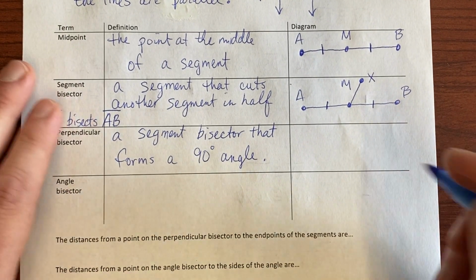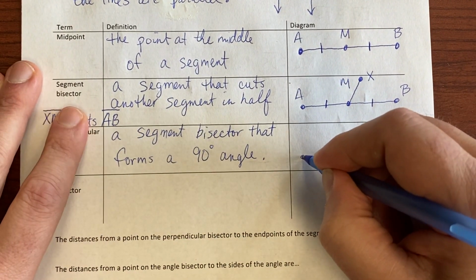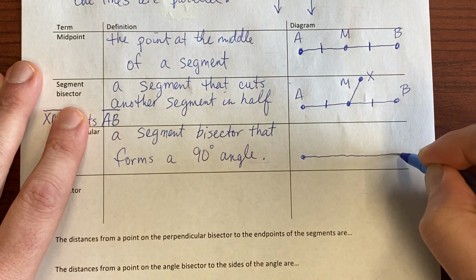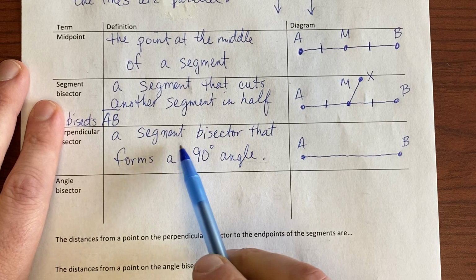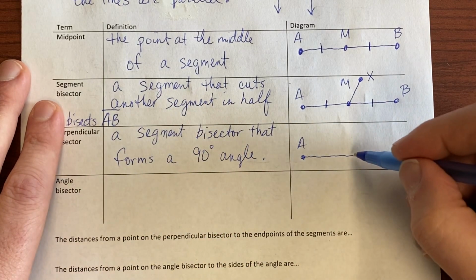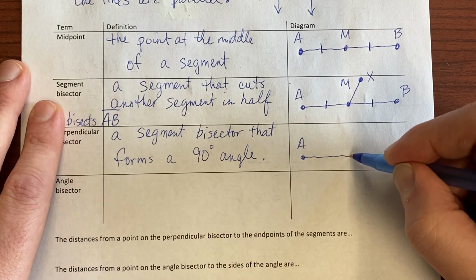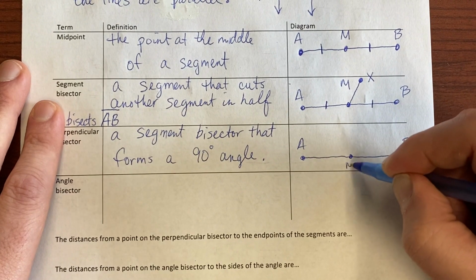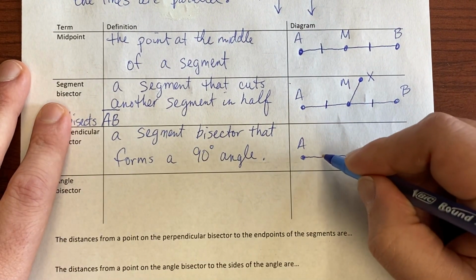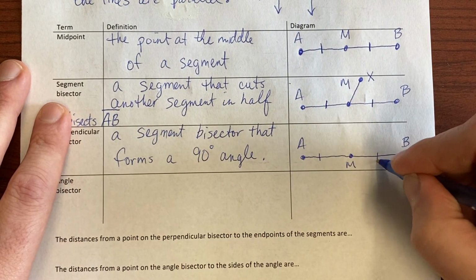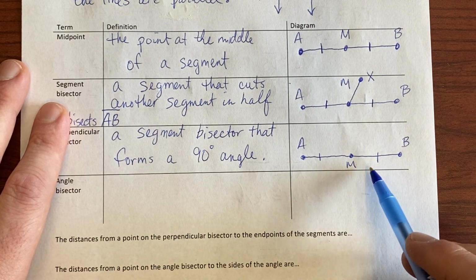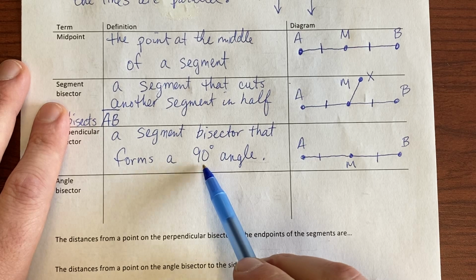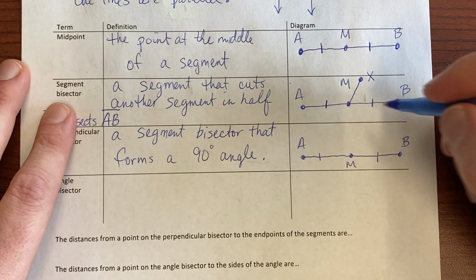Okay, so this is going to be a little bit different than the last one. So we're going to start off with segment AB. And we know that it's going to be a segment bisector, so it's going to go through some midpoint M, which means that these pieces are going to be congruent. So I'm going to add those tick marks. And instead, this time, it's going to be at a 90-degree angle. It's going to form a 90-degree angle.